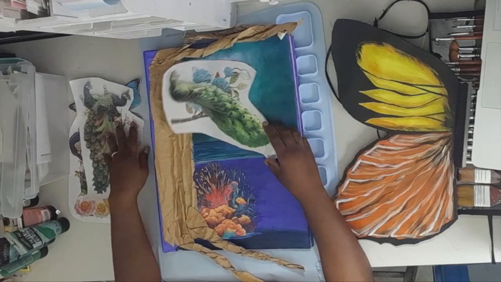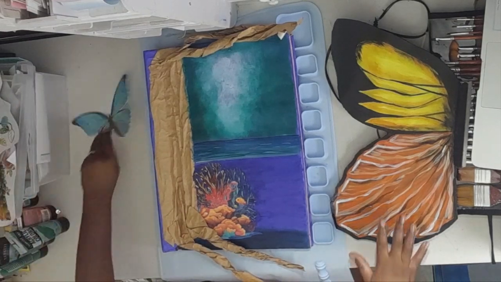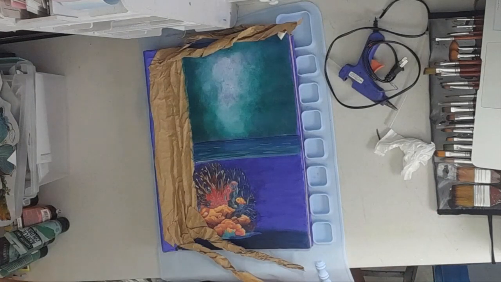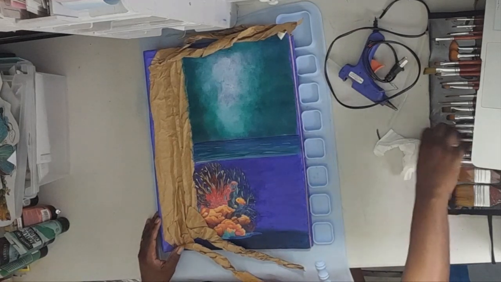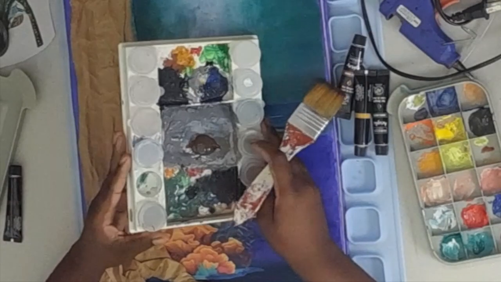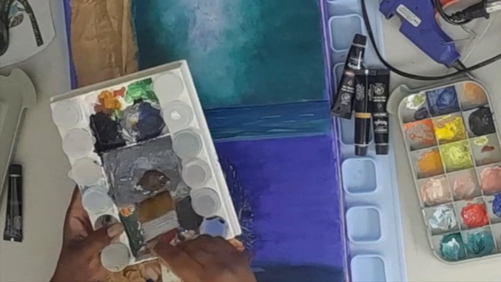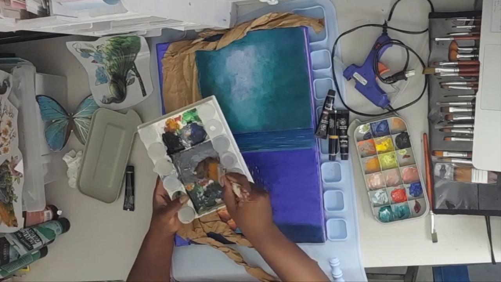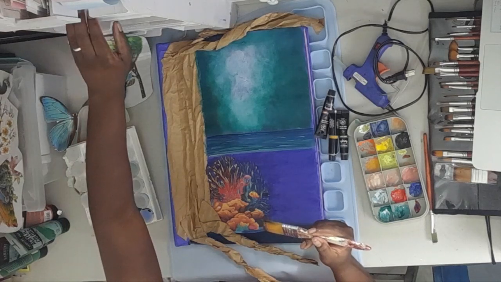Alright, I'm going to paint it now and see what can happen, because I don't know. Alright, so let's start painting. Alright, so I have the paints. I'm just gonna put on the dark tone first, and then I'm going to do the other tones.